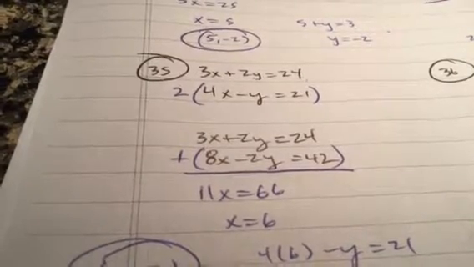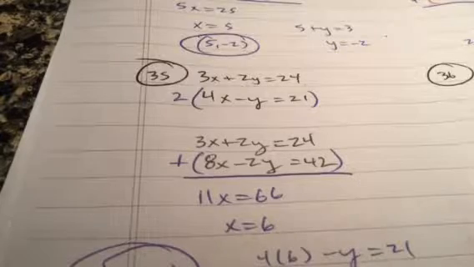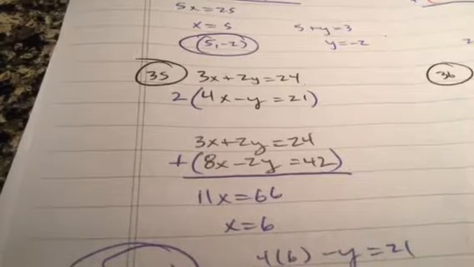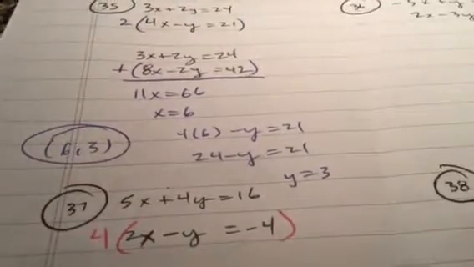35, I'm going to double the bottom equation. Alright, I'll have 8x minus 2y is 42. And now I add that together with the 3x plus 2y is equal to 24. 11x is 66. X is 6. I get y is 3.